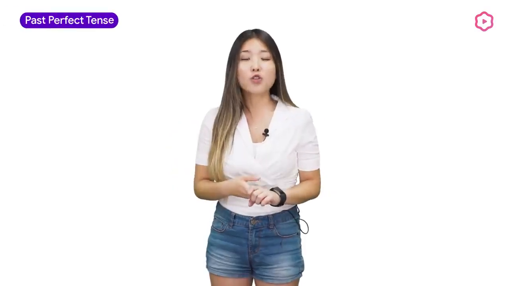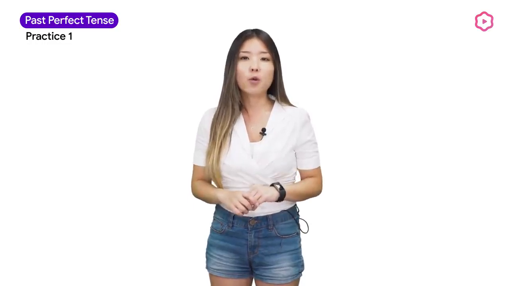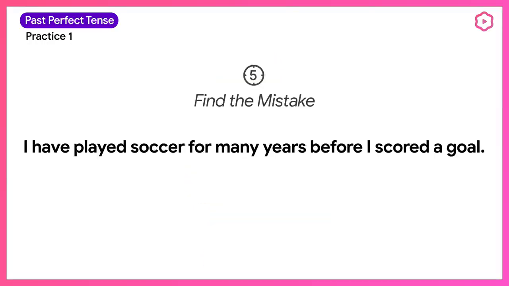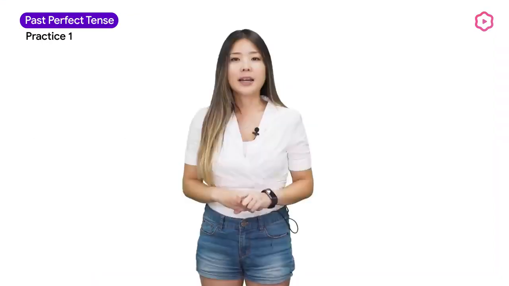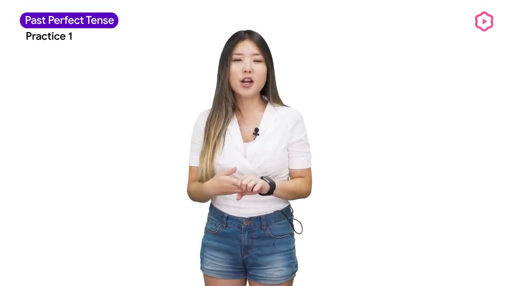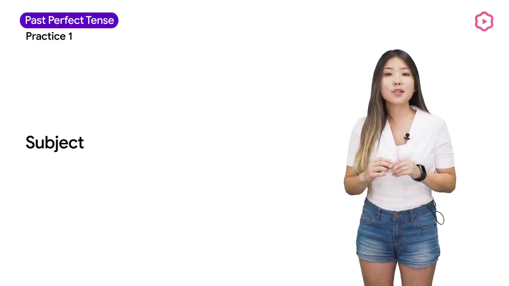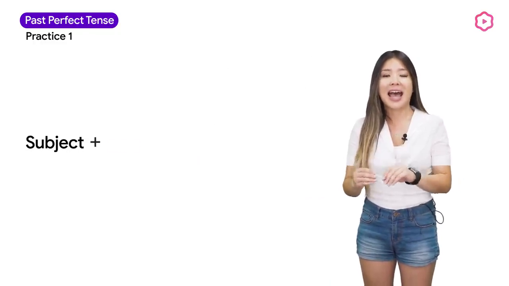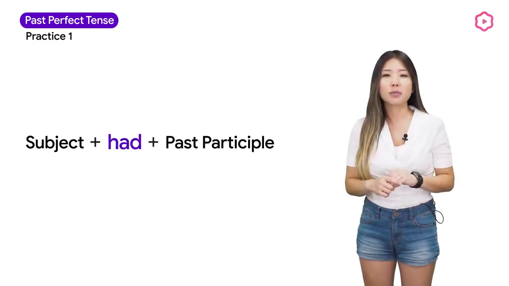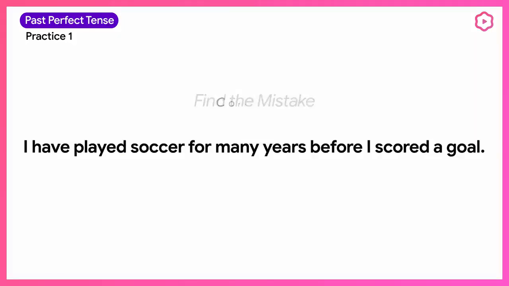Now, let's move on to a practice activity. In this activity, I would like for you to find the mistake in each sentence. Let's look at number 1. Try to find the mistake. Sentence 1 says, I have played soccer for many years before I scored a goal. Remember, in the past perfect tense, we use I had and then the past participle form of the verb. Therefore, the correct answer is, I had played soccer for many years before I scored a goal.